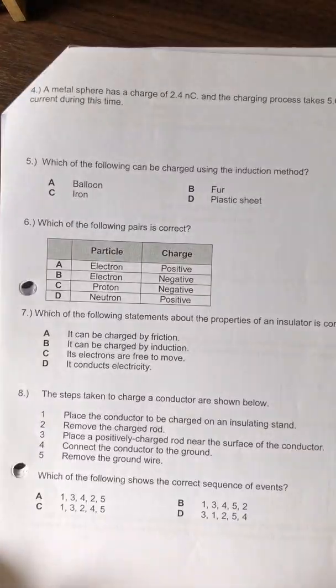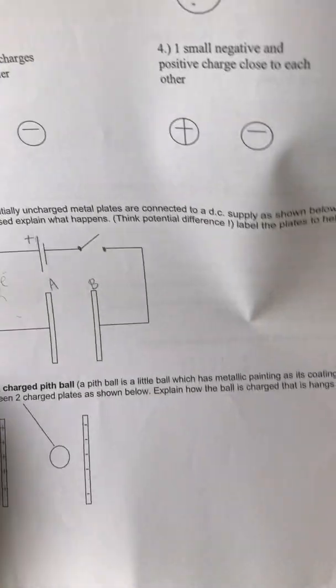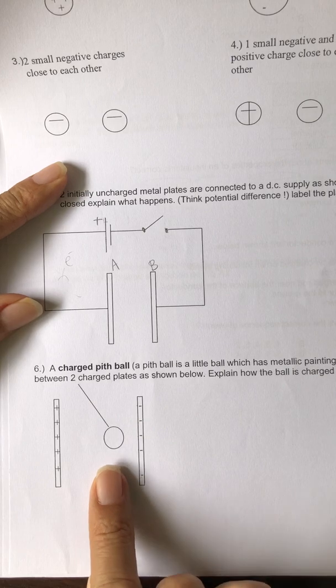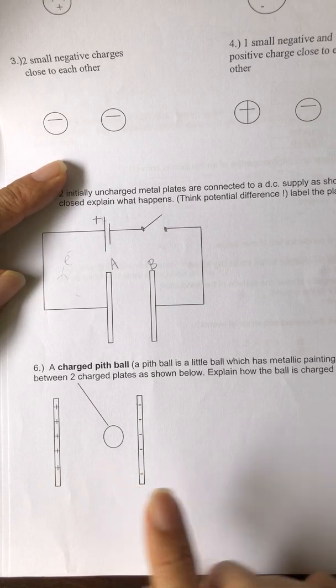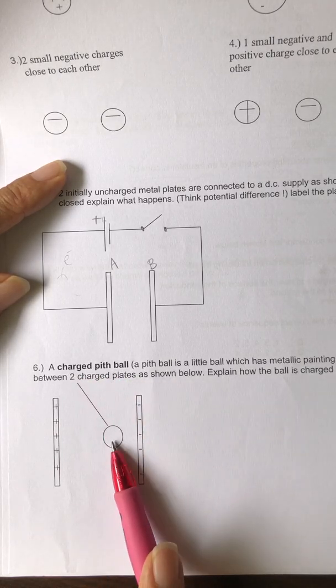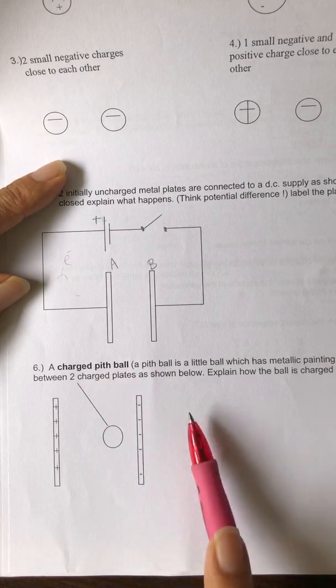So be very careful as you are practicing. Sometimes you also get a situation like this. Be very careful: don't just look at the diagram and say electrostatic induction occurs. It's not the case. Why? Because the ball, this sphere, is already charged.